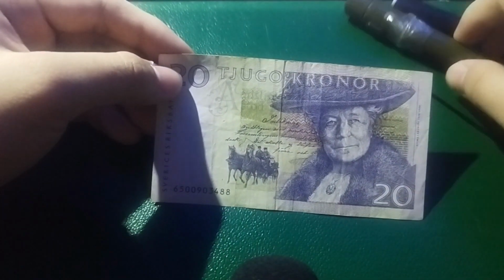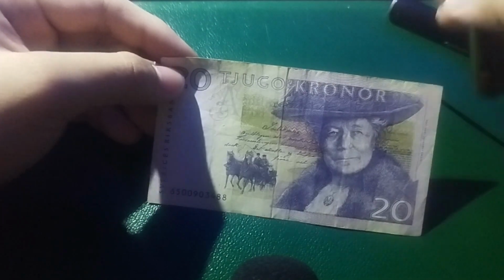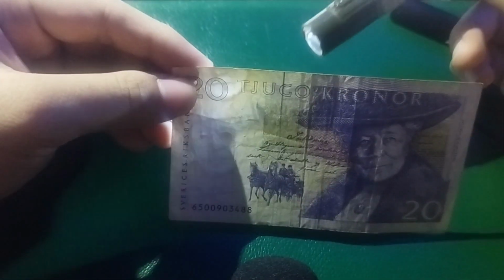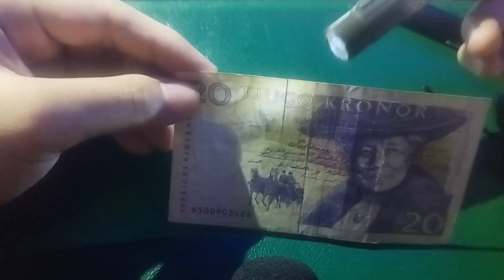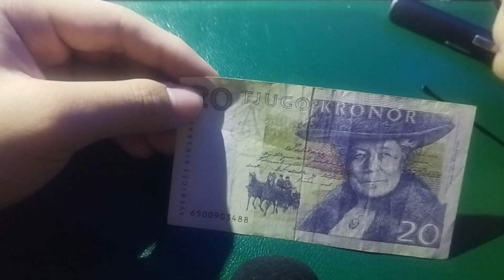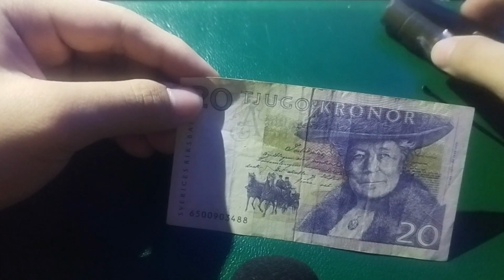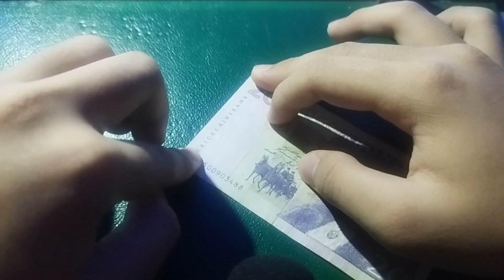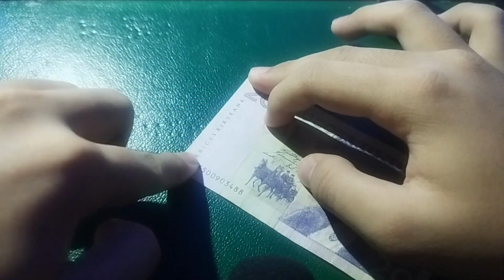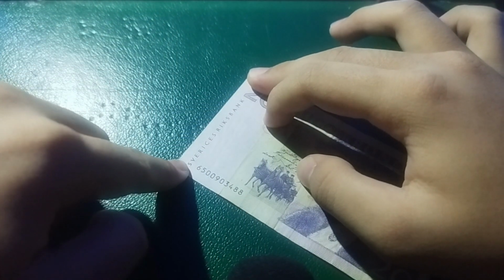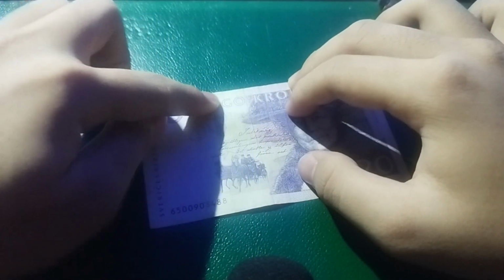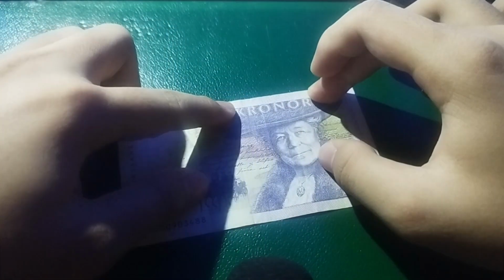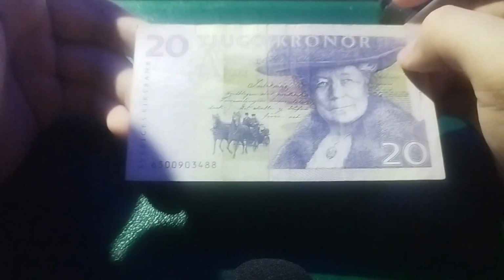Security features are once again a watermark, a singular line, and apparently there are no UV features because I've checked this last time. There is raised printing, however, especially in the word Sveriges Riksbank and in the word Swedish Kronor, and I've written number 20 as well. So this is the Swedish Kronor. Let's get into the next one.